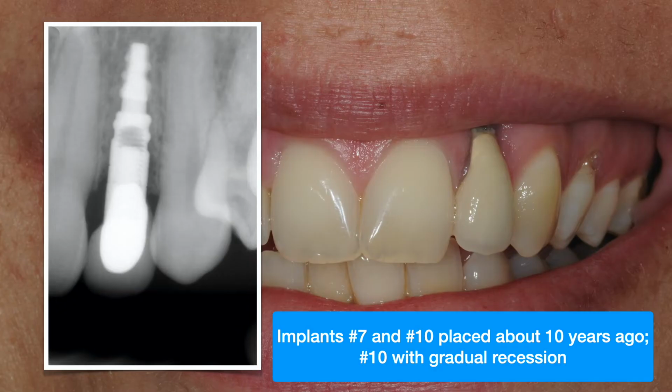The patient came to us with implants number 7 and 10 that were placed about 10 years ago. The number 10 site gradually developed some recession over the years. Her chief complaint was just poor aesthetics. She was very aware and conscious of the aesthetic issue with the recession. This is the x-ray that she had initially.